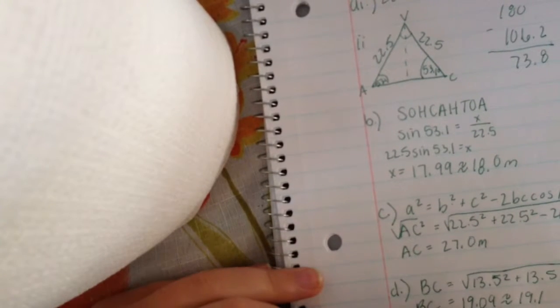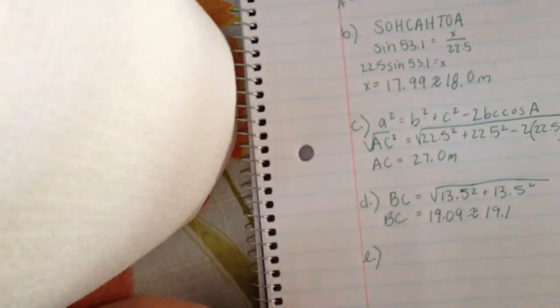Okay, now we're going to get into something that I actually like doing other than this triangle stuff, because I don't really like to do it, as Miss Weaver knows. And that is finding the volume of the tower.